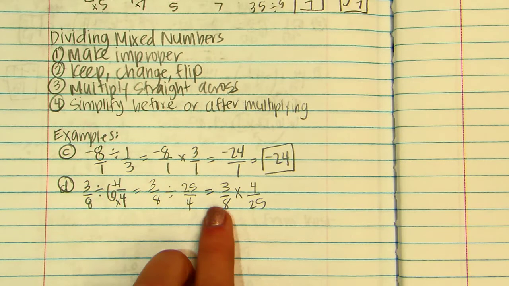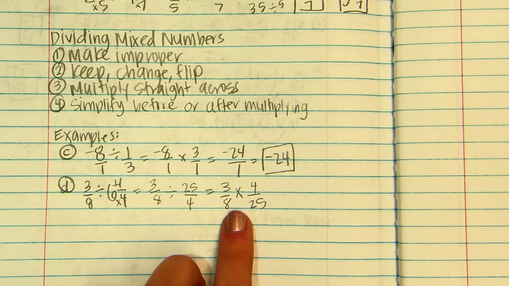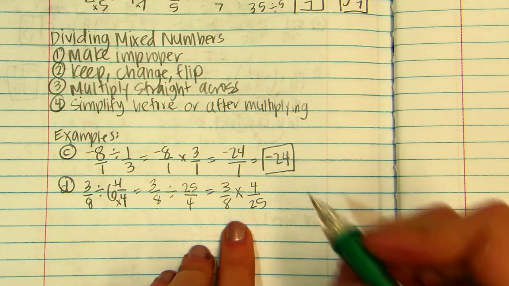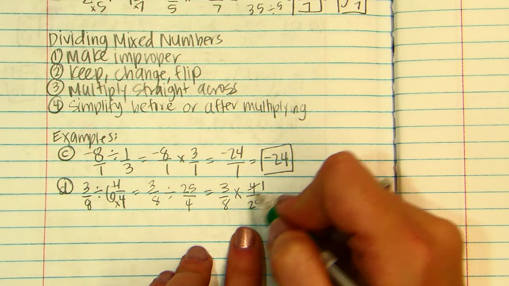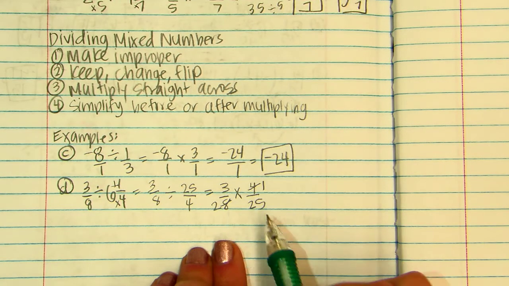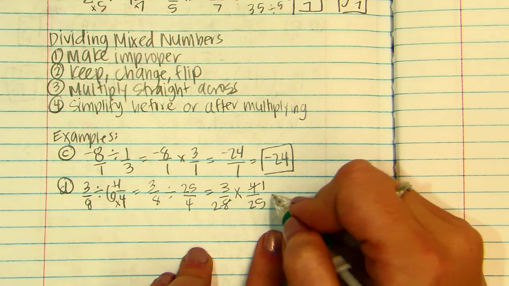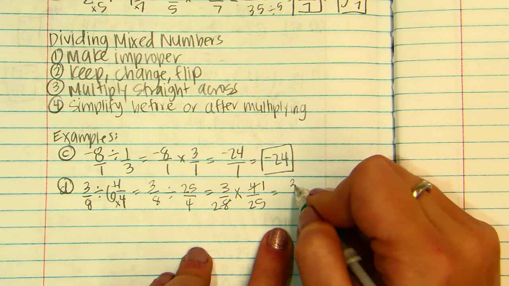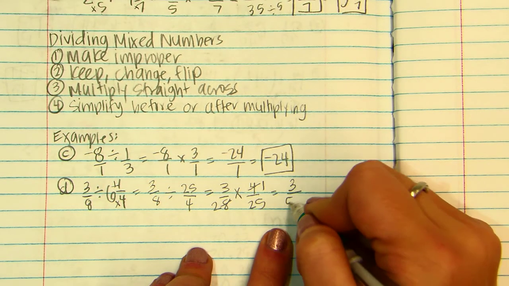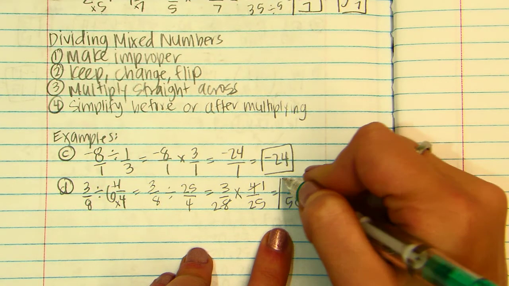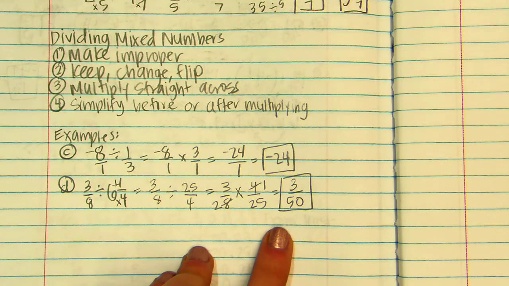Now that it's a multiplication problem, if I want, I can cross reduce or cross cancel, and I notice that 4 will go in here 1 time and in here 2 times. I can't cross reduce this way, nothing will go evenly into 3 and 25 besides 1. And then 3 times 1 is 3, 2 times 25 is 50, and I can't simplify that anymore, so I get 3 over 50 as my final answer.